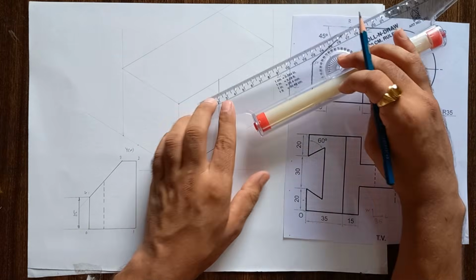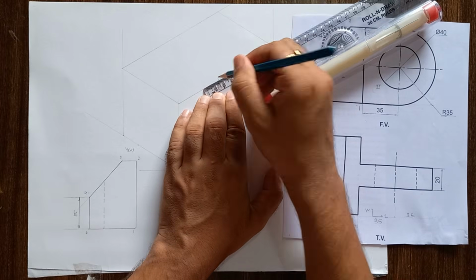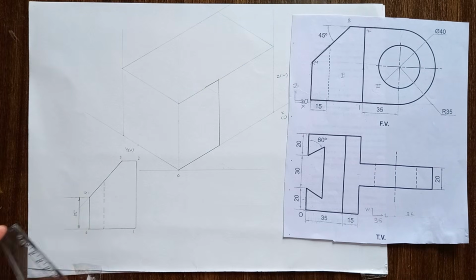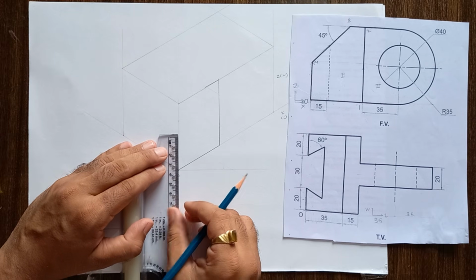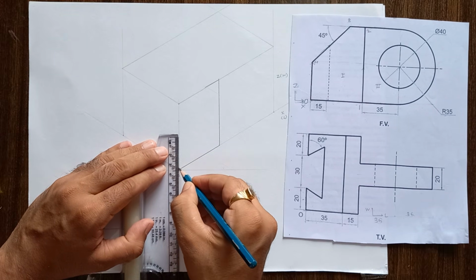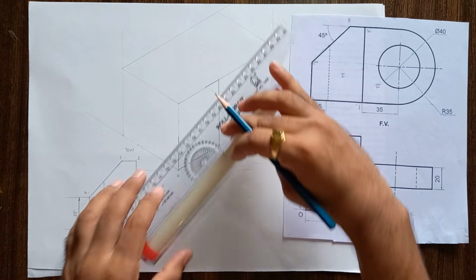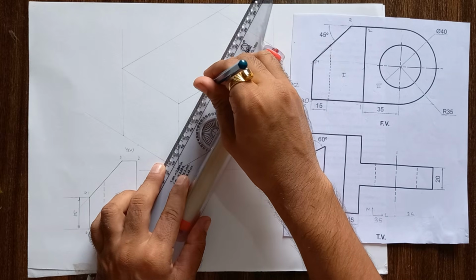Now the 2 to 3 edge we are going to mark on the reverse x-axis. This height O to 4 is 35 mm. Now we have point number 3 and 4, so we can directly join point 3 and 4 by using a straight line.